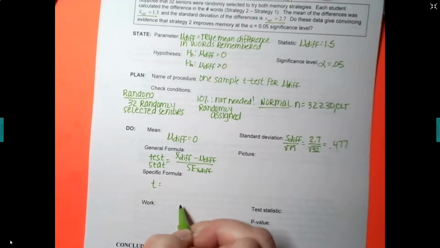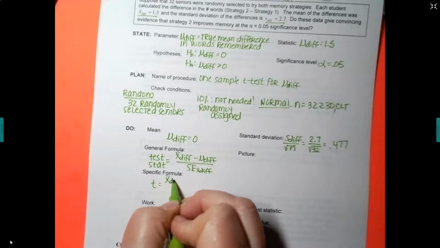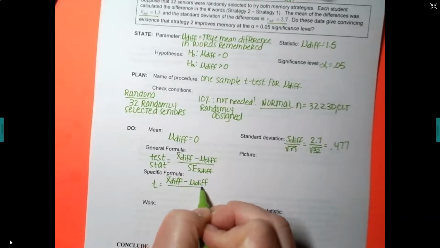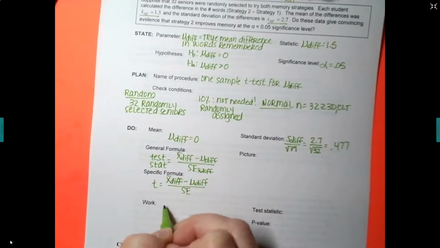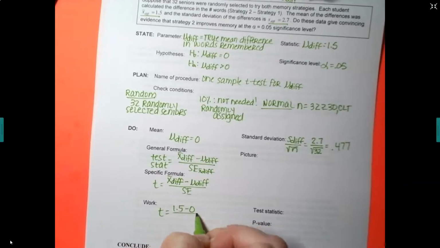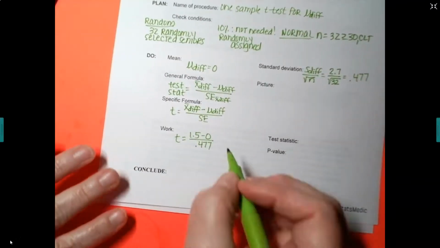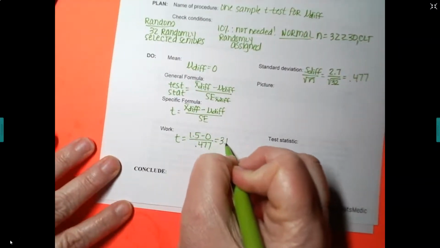So in symbols, t equals x bar diff minus mu diff, divided by the standard error. Our numbers are 1.5 minus 0 divided by 0.477. These are all the numbers we had already calculated, and when you calculate that all out, we get 3.14.